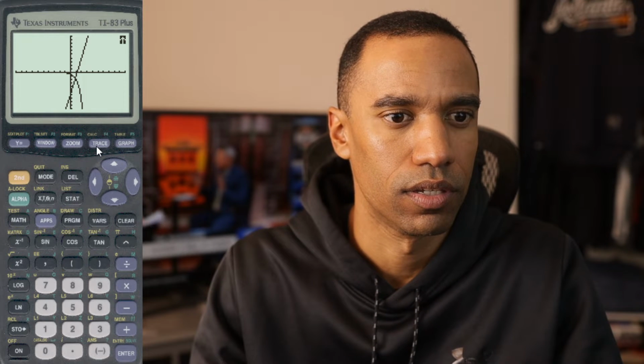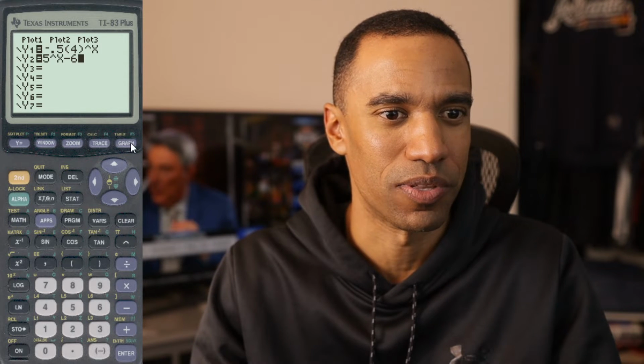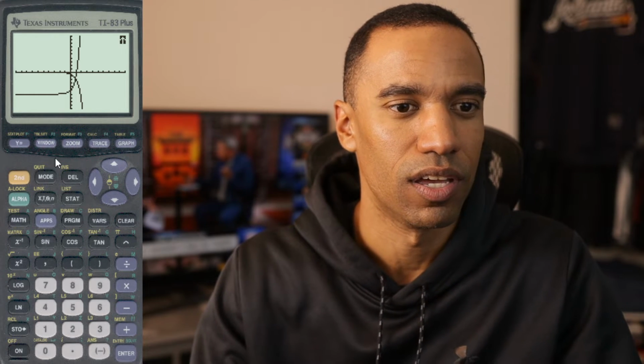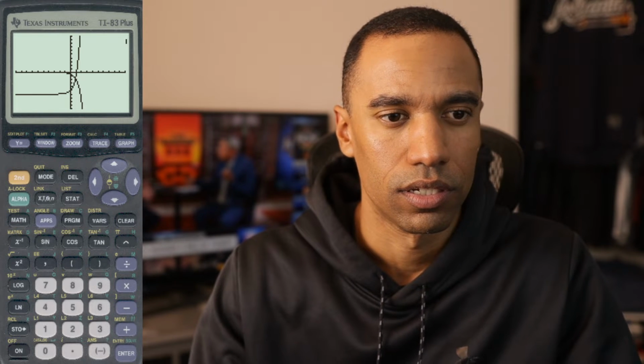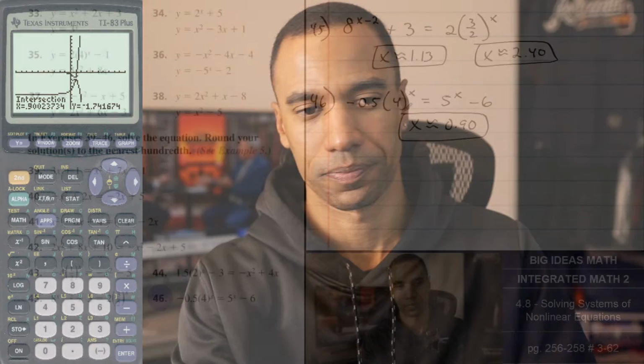Okay, just once. Let's see where that's hitting. Oh, I wrote 5x minus 6. 5 to the x minus 6. Let's do that again. This probably will only hit once, though, because one's positive, one's negative. So, okay, it still does, just by happenstance. So, intersect: 0.90. Rounded, 0.90. Okay.